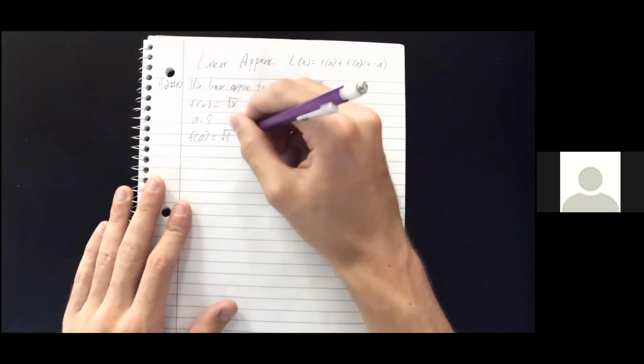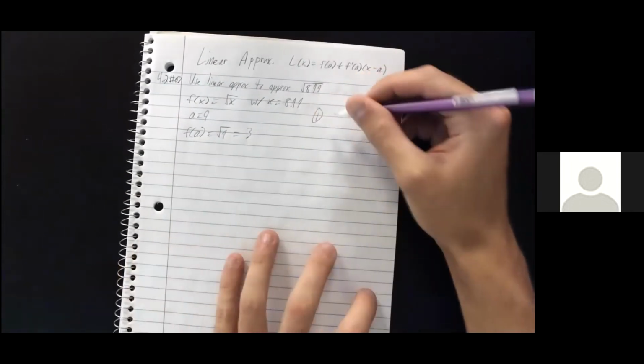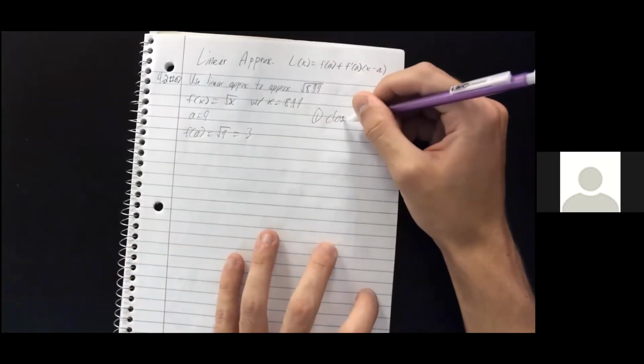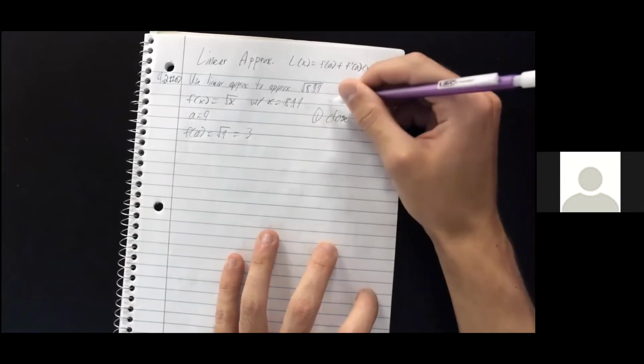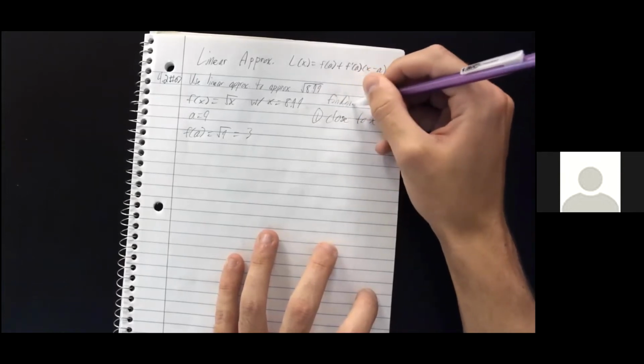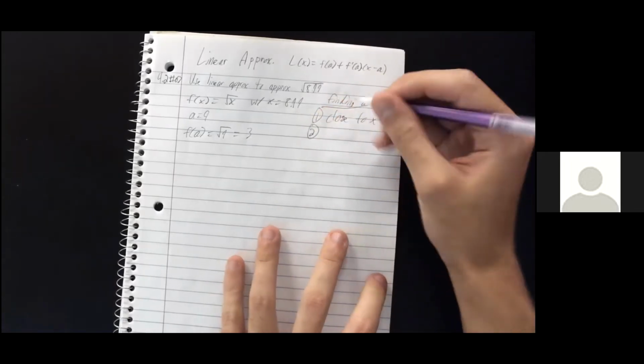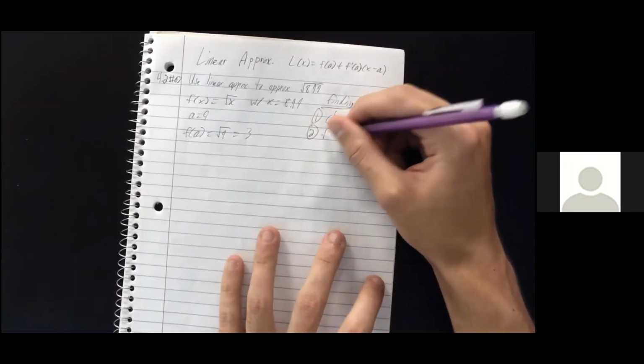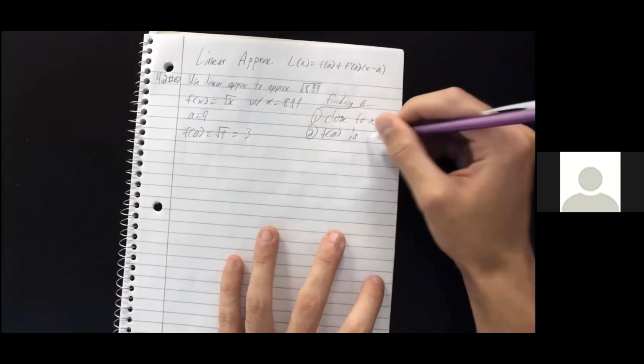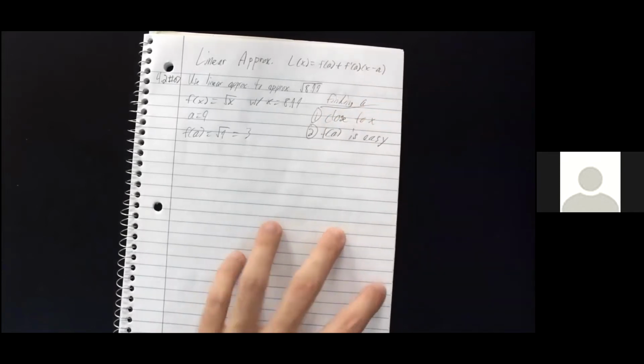Equals 3. Well, plus or minus 3, but we're just going to work with 3. So those are the two criteria. Close to x. F of a is easy.